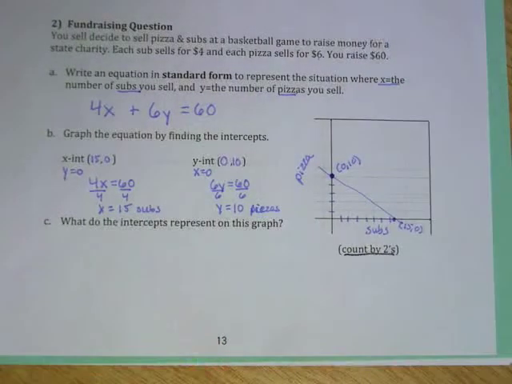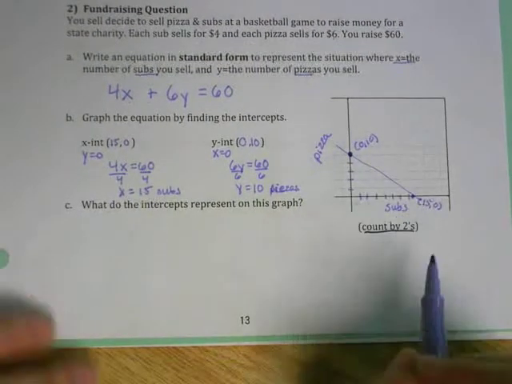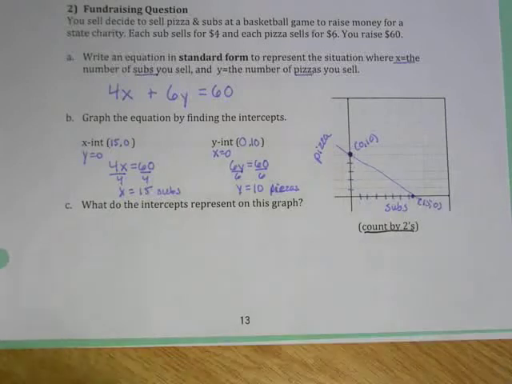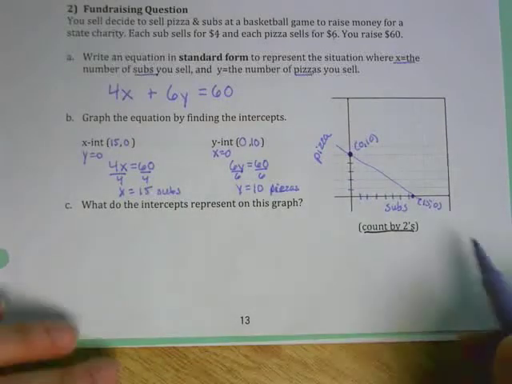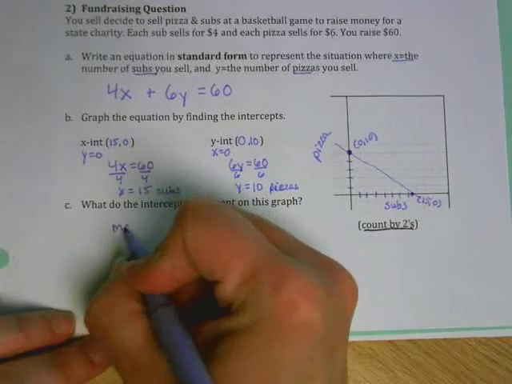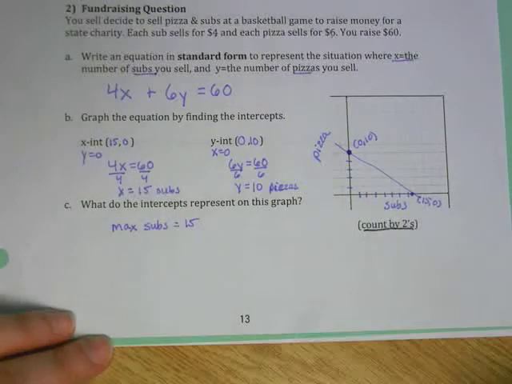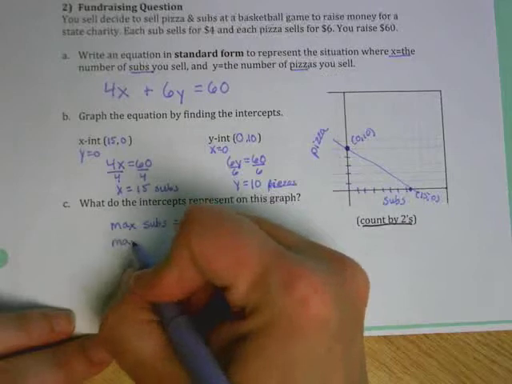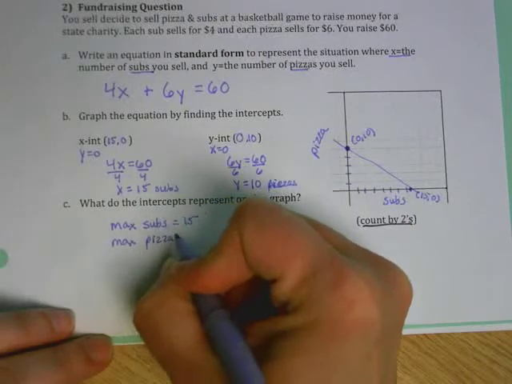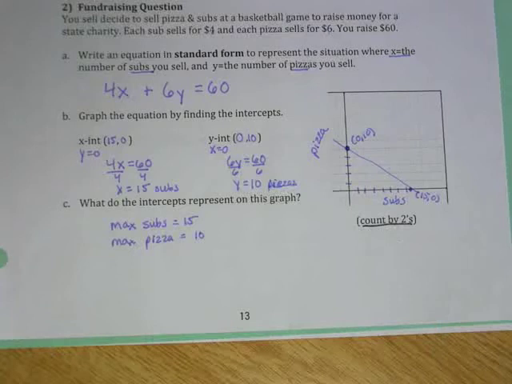Somewhere in there, what do the intercepts represent on this graph? Well, what are the possible number of subs that we could get? What's the maximum number of subs you could buy if you bought 0 pizzas? You could get 15 subs. So we're going to say the max number of subs is 15. And the maximum number of pizzas you could buy if you didn't buy any subs is 10. So they give us our highest possible number that we could do.